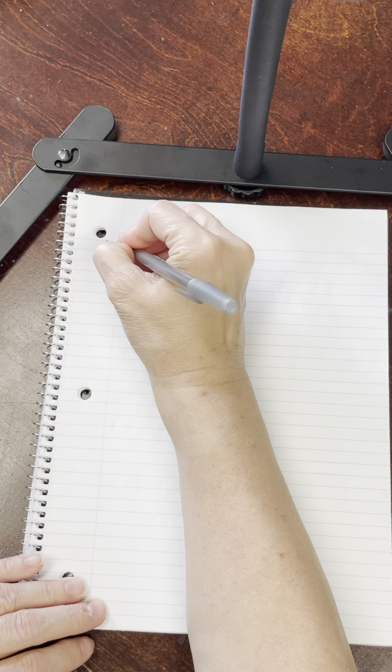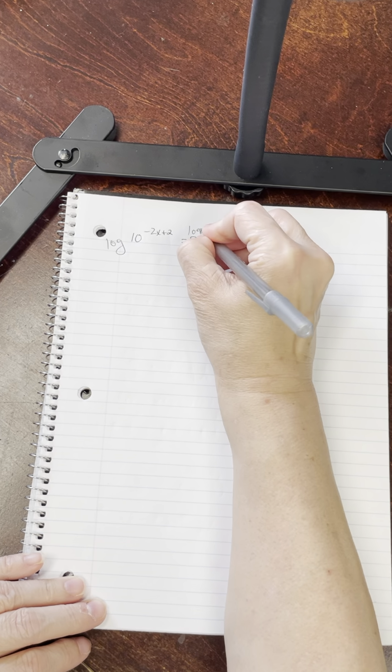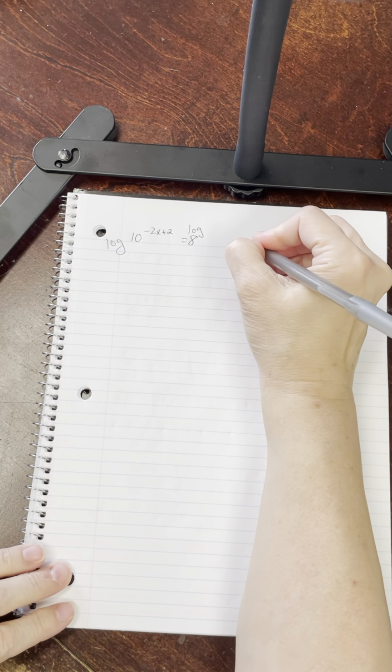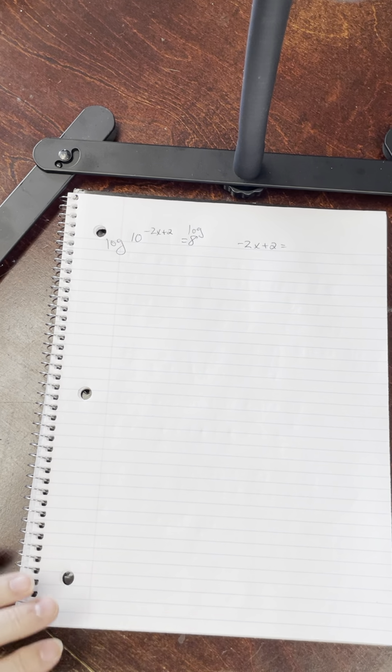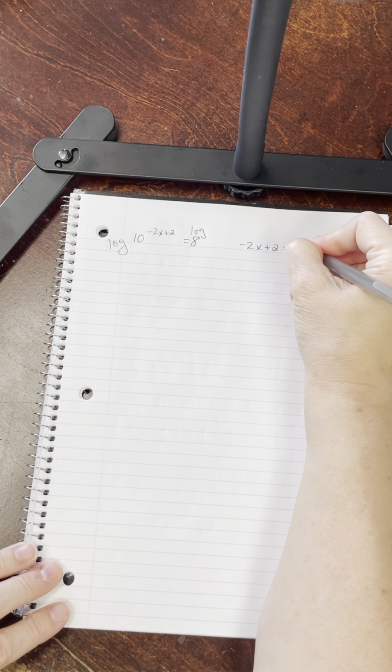So when I log this one, it ends up canceling off the 10, and I just keep the negative 2x plus 2. But over here, this log of 8 turns into a decimal, which is 0.903. They keep going, but I'm just going to use 903. Then we're going to solve algebraically.